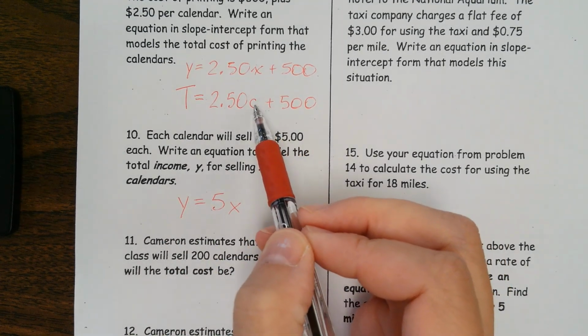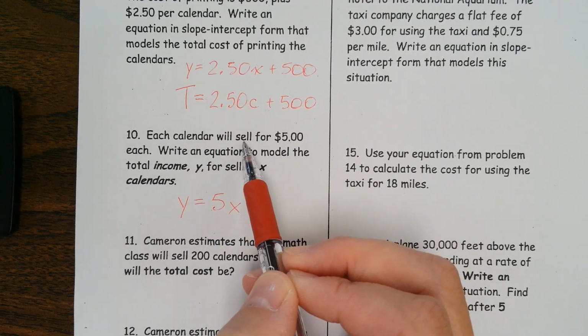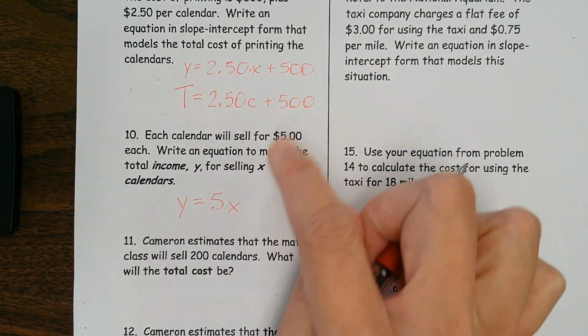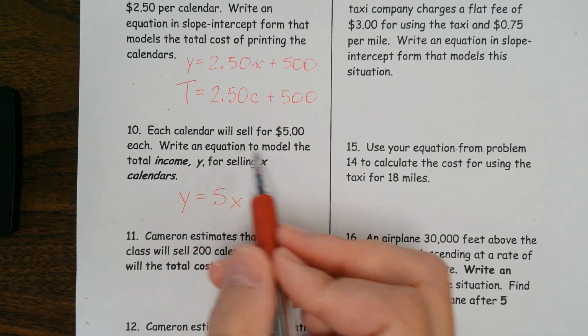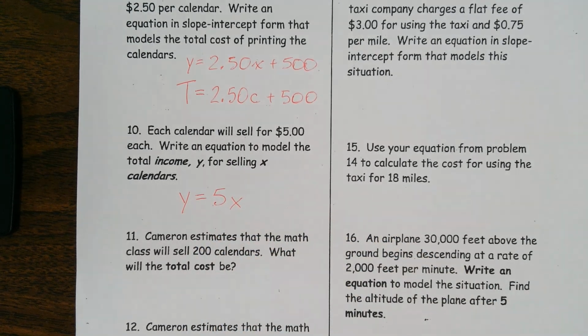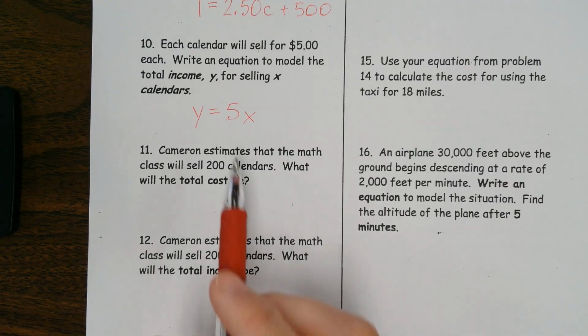It's not saying 500 right here. This was your cost, and this is your sale. So these are two different equations. And here, because there's no entrance fee or anything to buy, it's just y equals 5x. Okay.